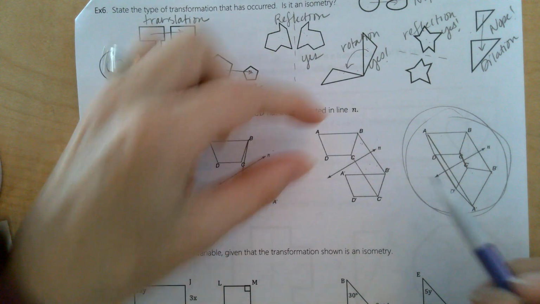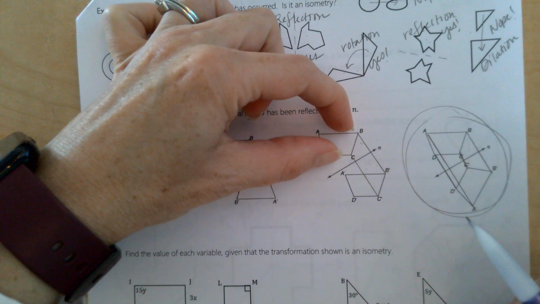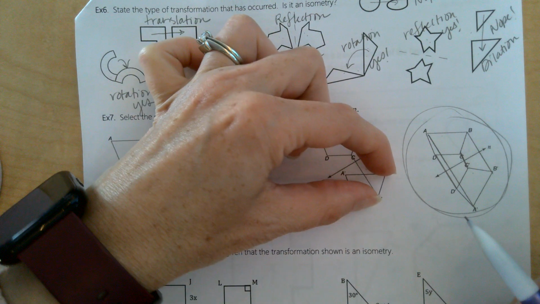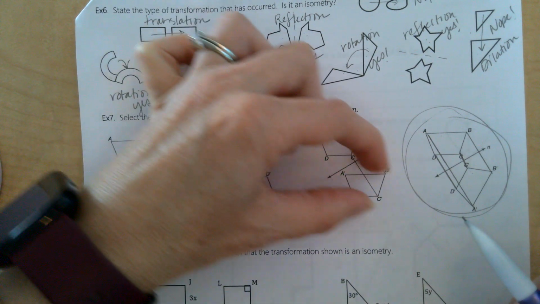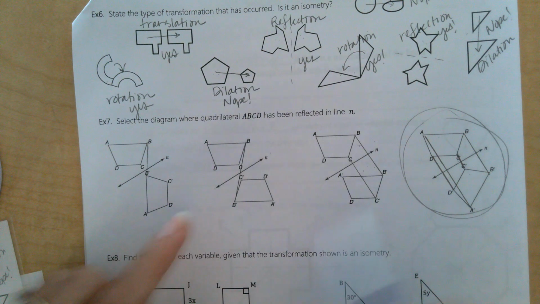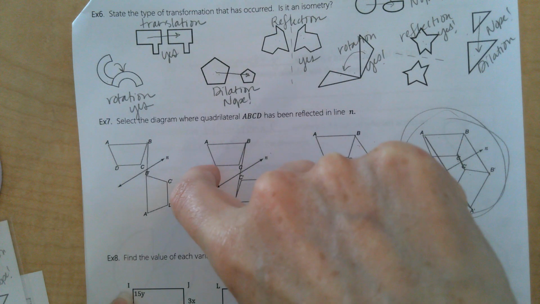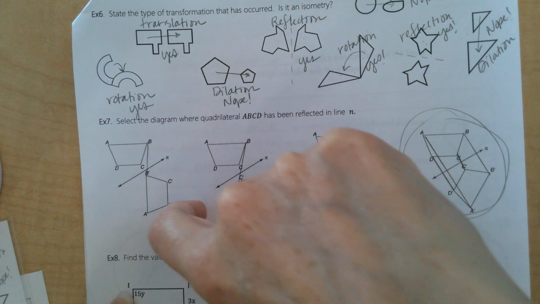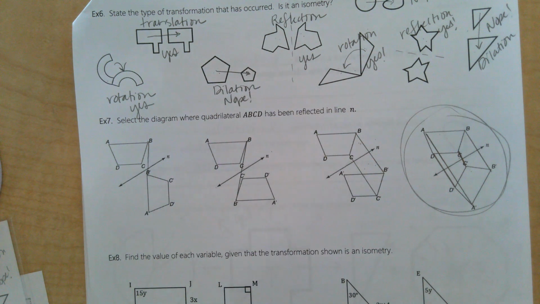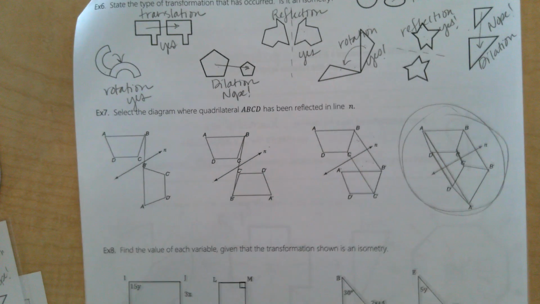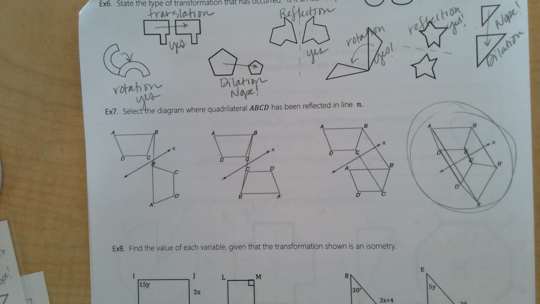So translation, we would check if all the points are going in the same direction, the same distance. That's how we would check that. A rotation, we would see that all the points are turning the same degree in the same direction. So it'd be like a turn. Okay. All right. Good question. We ready to go on to example 8?